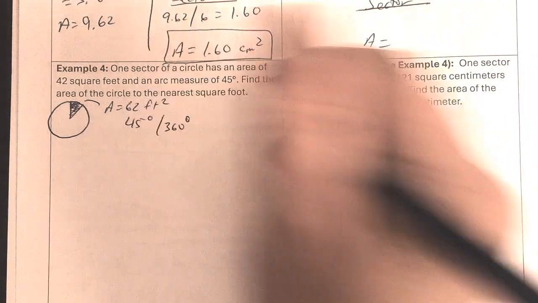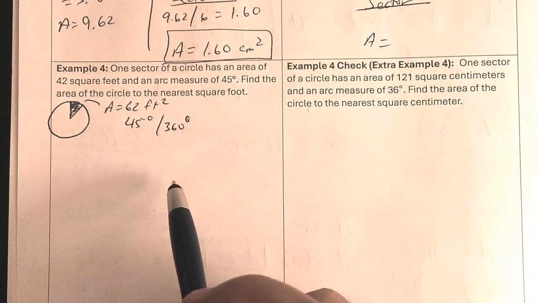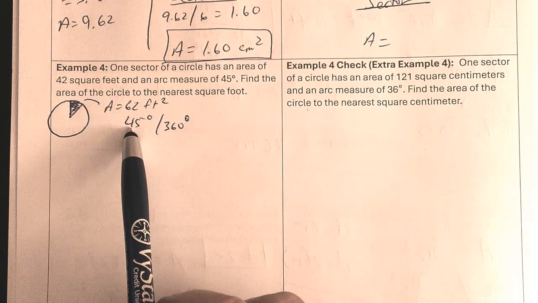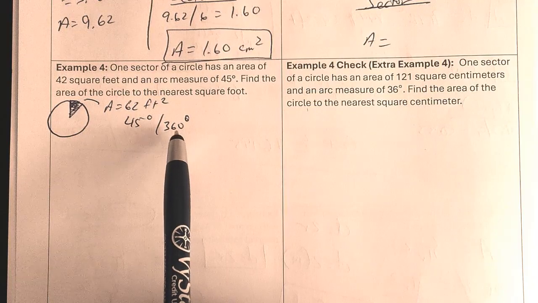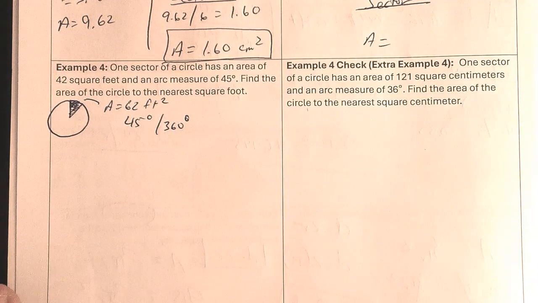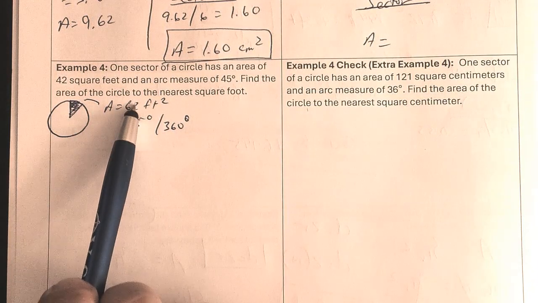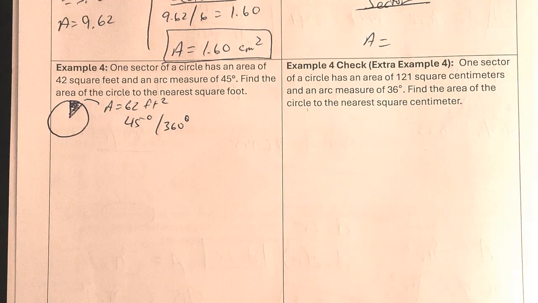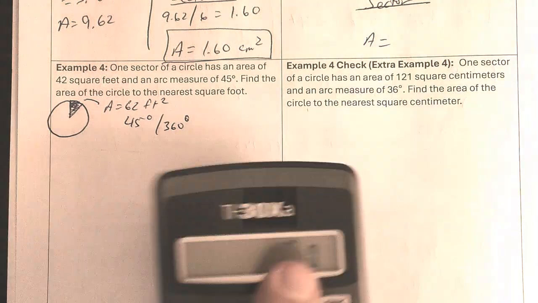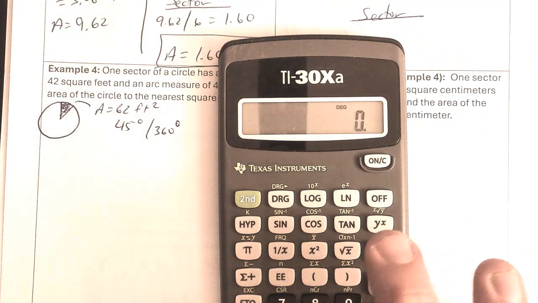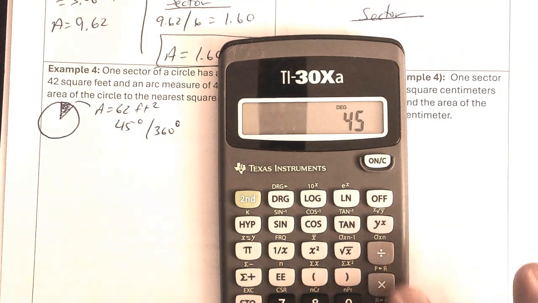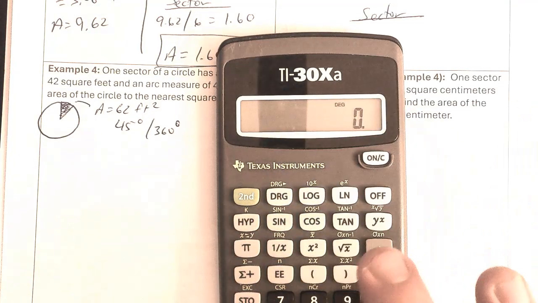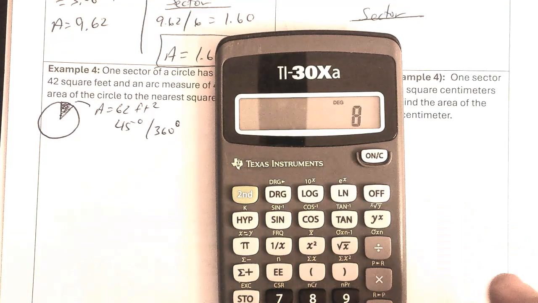Now, you use a calculator, which we will. I do want to point out, we could also break this down. I know 45 goes into itself one time, and it goes into 360 8 times, so it's 1/8. You would basically just multiply 62 by 8. But let's just prove it. So 45 divided by 360 is going to be 0.125. Notice that 1 divided by 8 is the same thing.